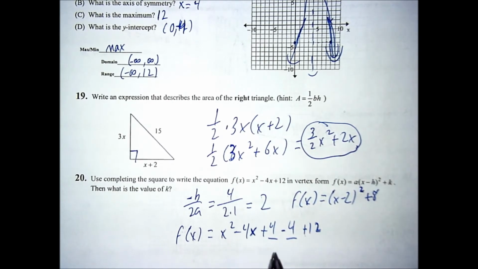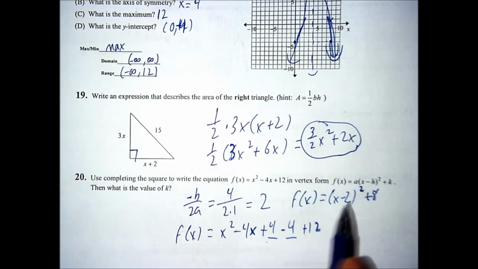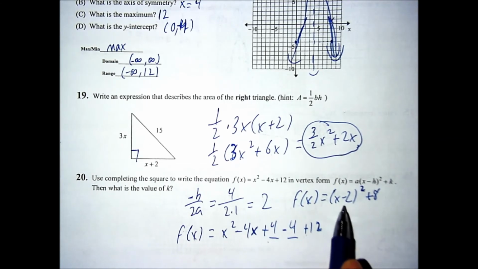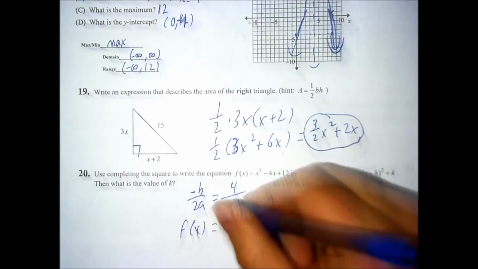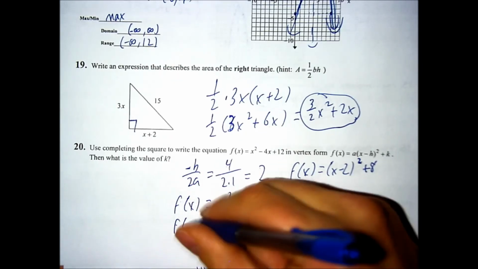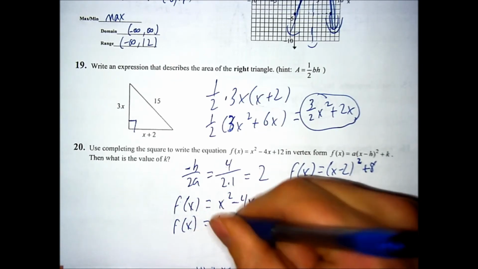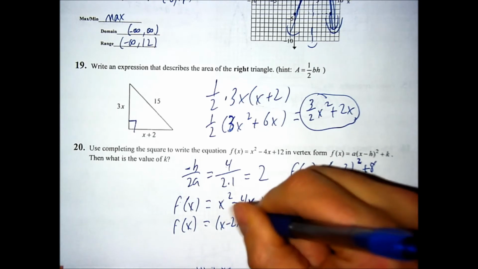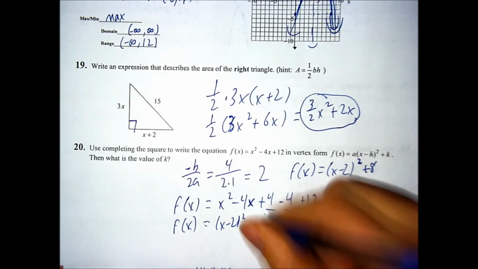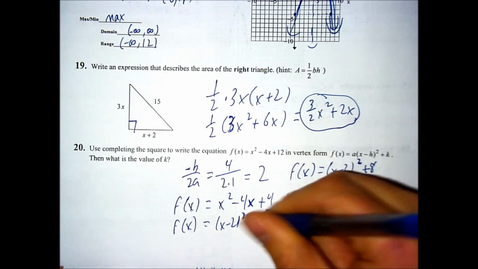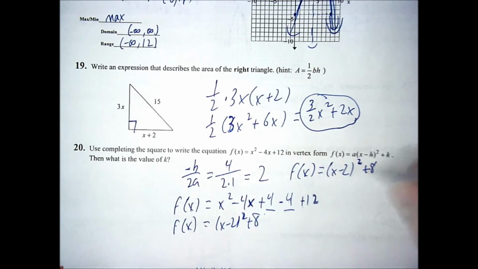And then this first part will now be a perfect square. It'll make that x minus 2 quantity squared that we have here. And here we have a -4 plus 12 like we were discussing just a minute ago. That's an 8. Either method is acceptable to get the right answer on the test.